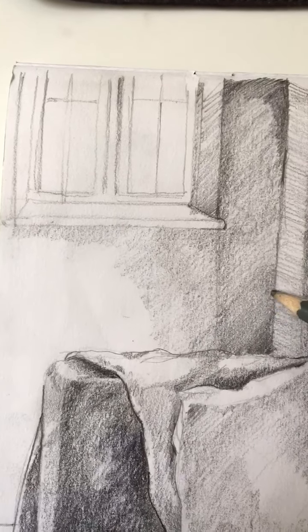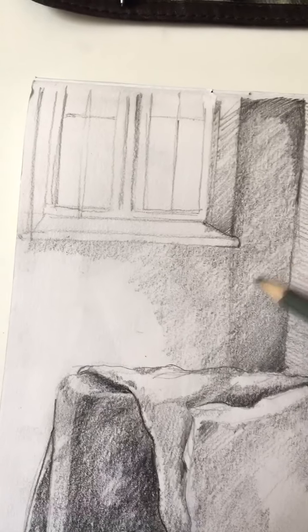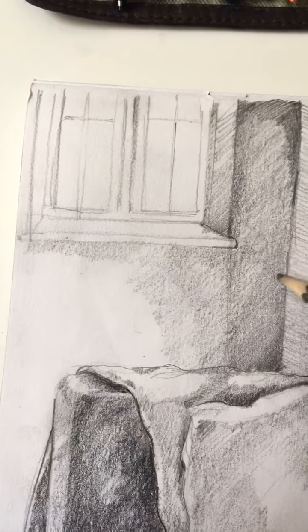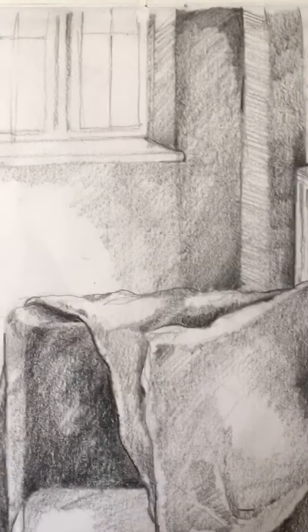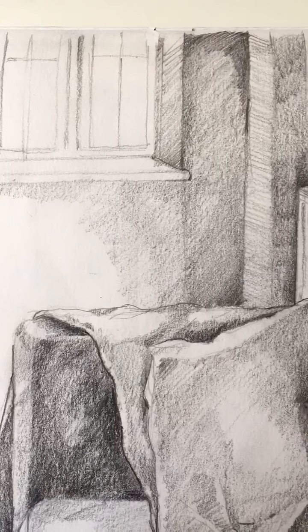Okay, now some of you like to smudge. I don't particularly like smudging. I actually prefer to try and blend those tones by using the pencil. And so I'm working on particular areas to get the three-dimensional quality.